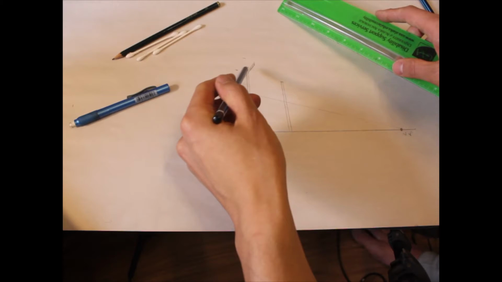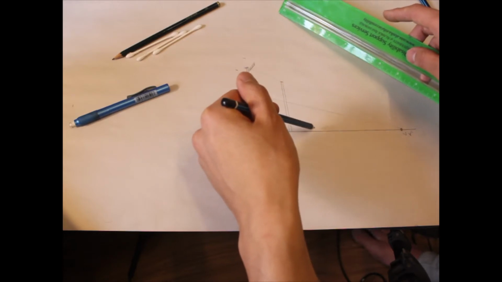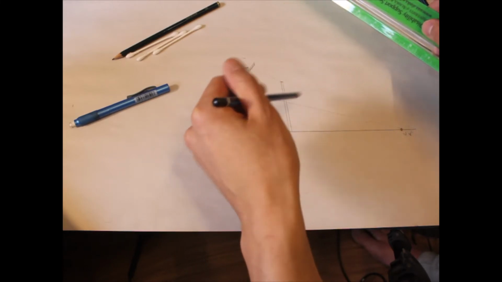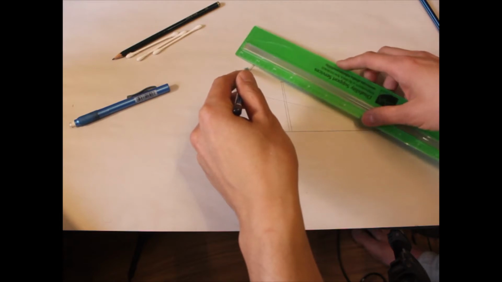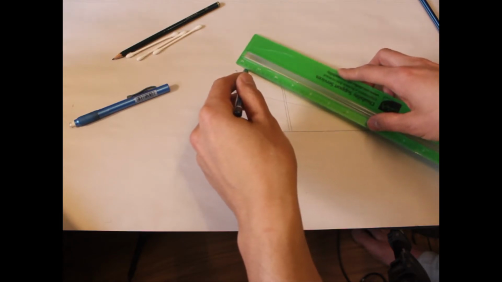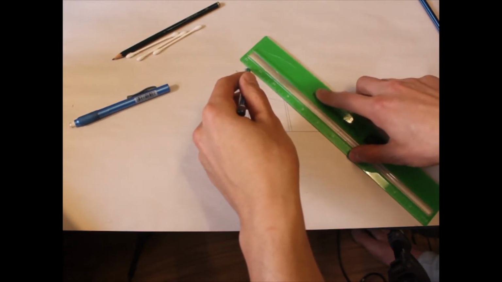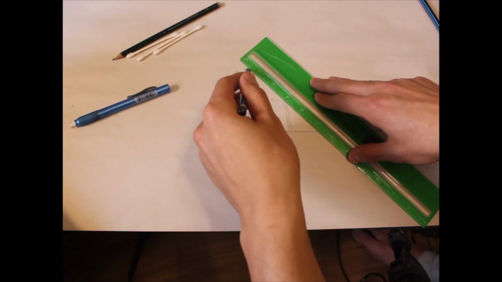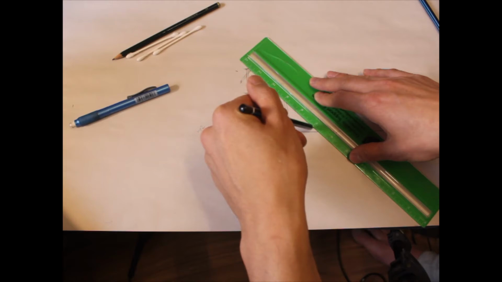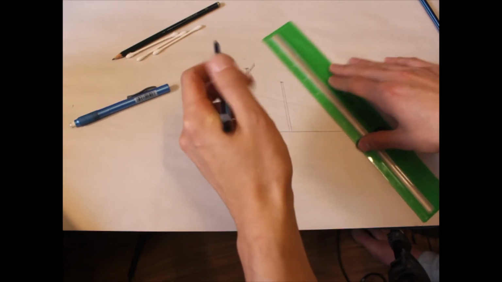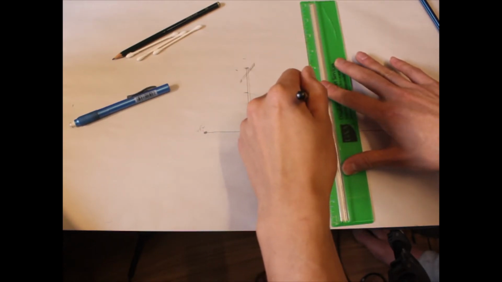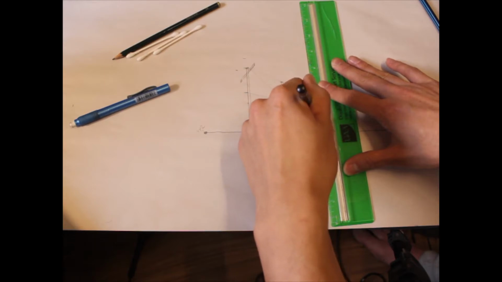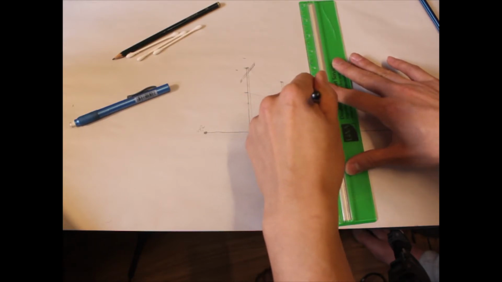And then in order to calculate where telephone pole 3 should be, if these are equally spaced, you go from the top of telephone pole 1 through the midpoint of telephone pole 2, and where this line hits is where telephone pole 3 is going to go.